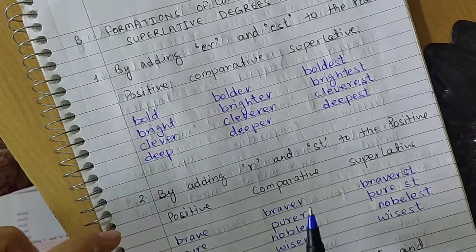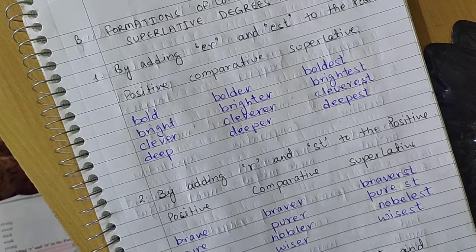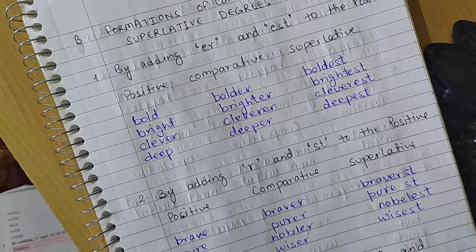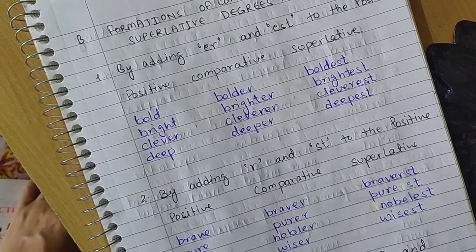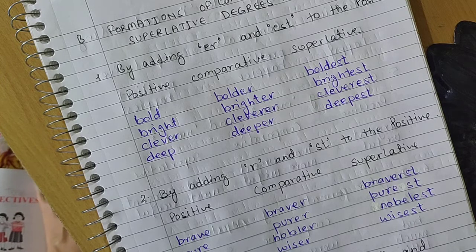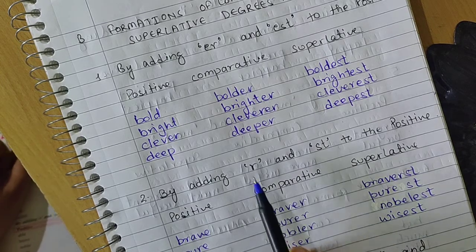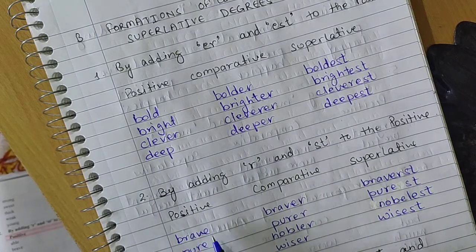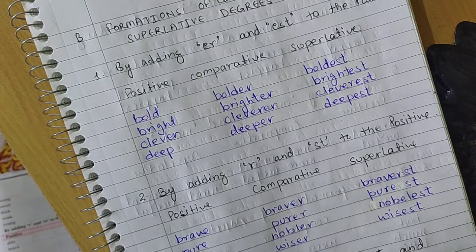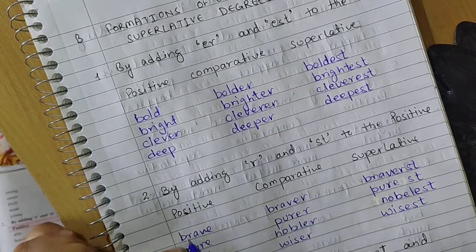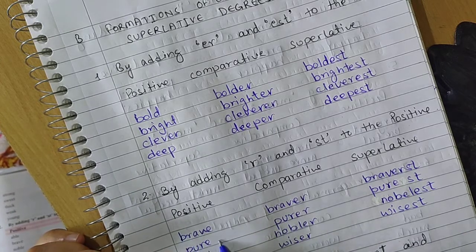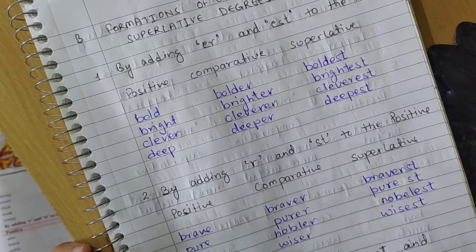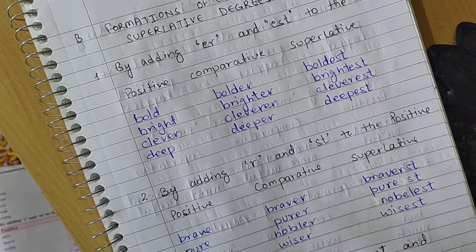Now in this, how will you recognize, how will you identify where you have to add R or ST, or to which adjectives? So let me give you one hint, or one trick, for how you will make out in which adjectives you will use R and ST. Now here you can see I have written 4 examples and all the 4 examples end with E. So it is brave, pure, noble, wise. BRAVE, PURE, NOBLE and WISE.